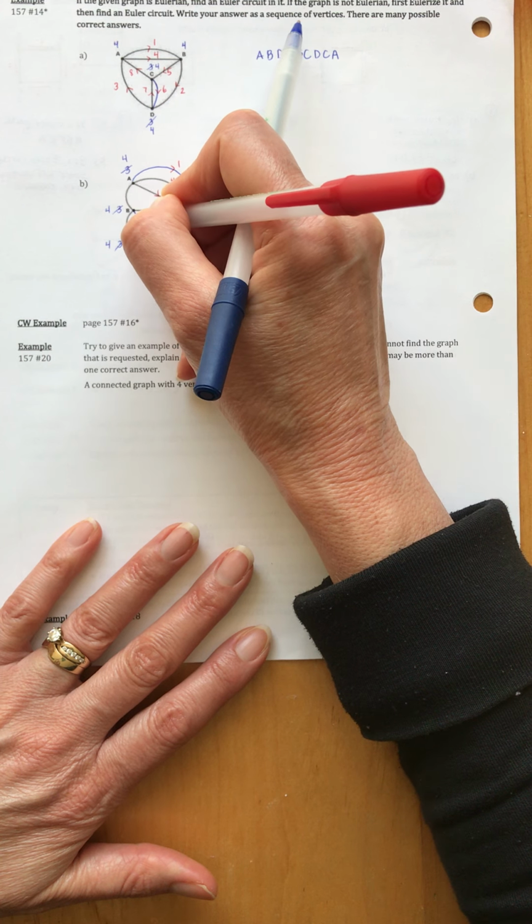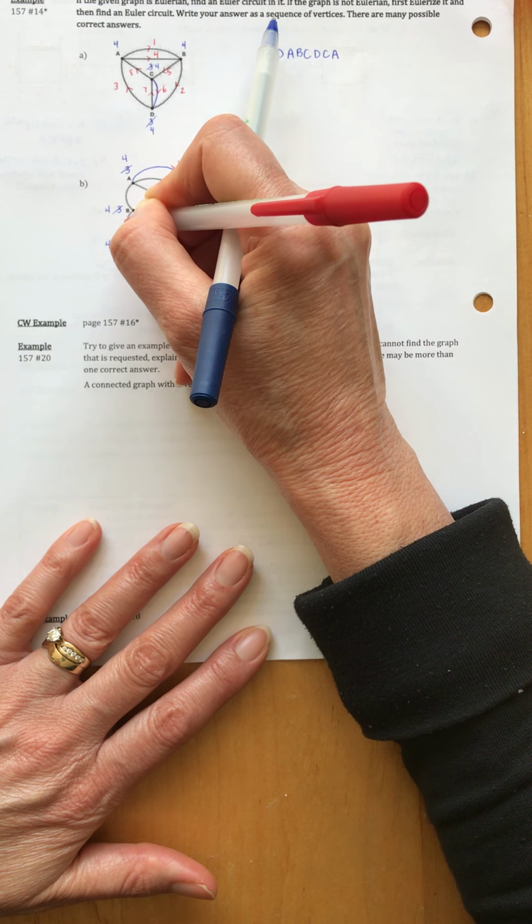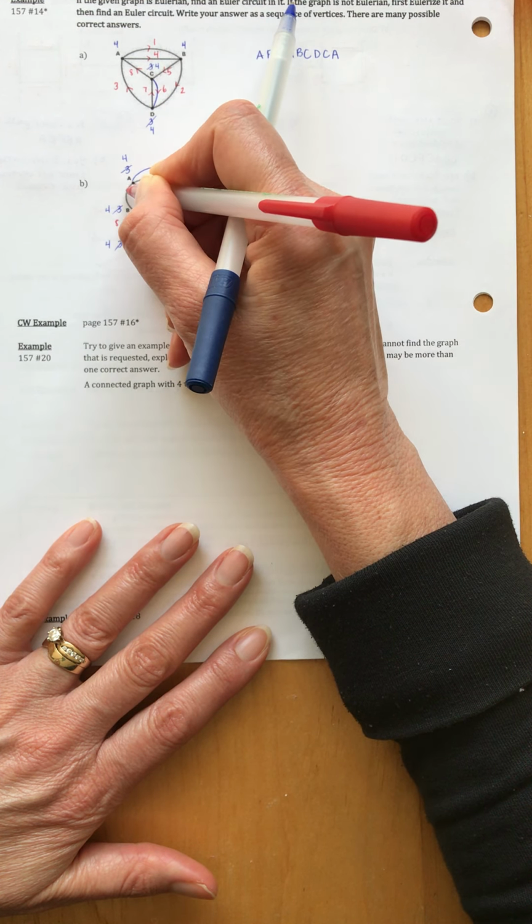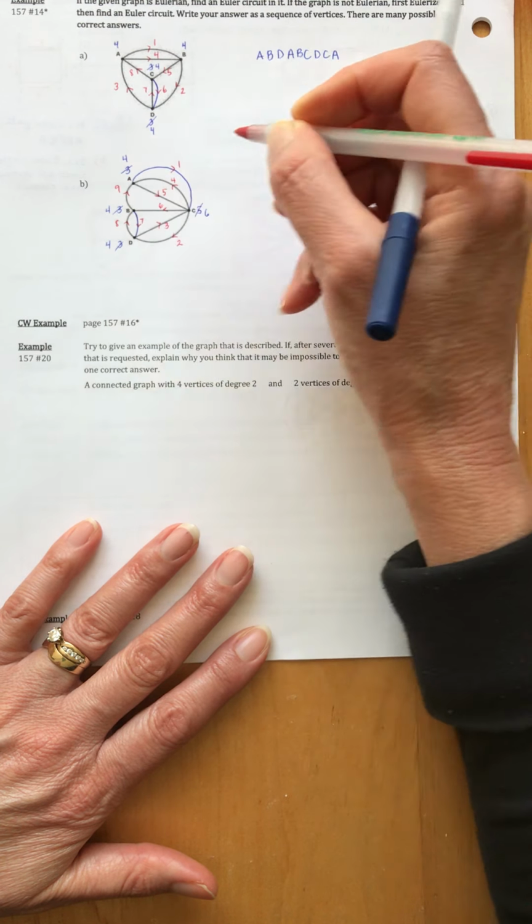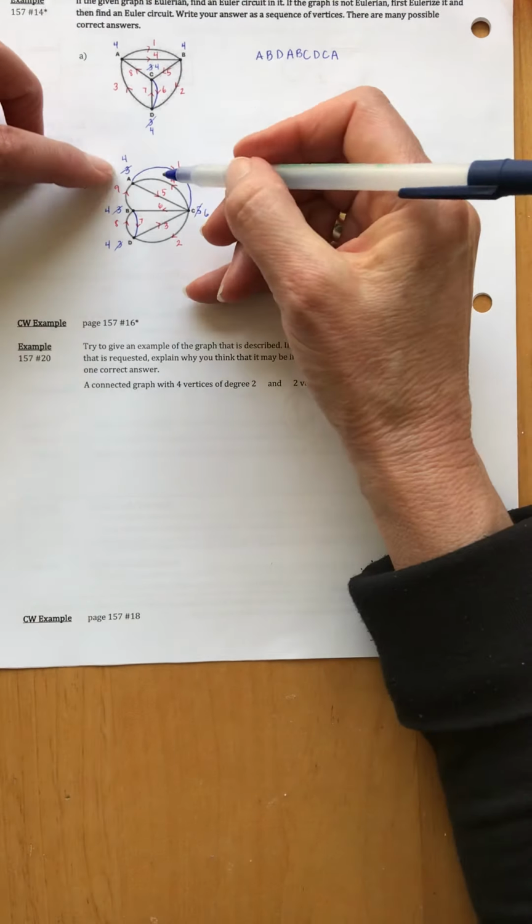And then we'll go down here, 7. And then up here, 8. And then up here, 9. And we're back to A. So we started at A. So let's go through it again.